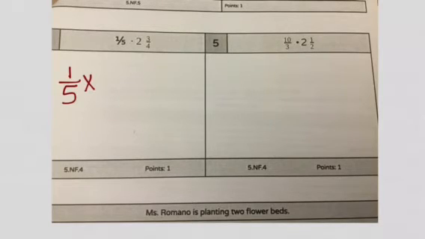So when I set up my problem, I'm taking 1/5 times 2 3/4. But we had mentioned one of the strategies we could utilize when multiplying mixed numbers is let's not keep it a mixed number, let's convert it to an improper fraction. So my shortcut was to multiply and then add. So 4 times 2 is 8. 8 plus 3 is 11. So now I have two fractions, and I can just multiply those across and rename if necessary.